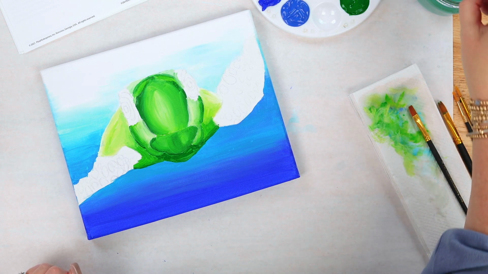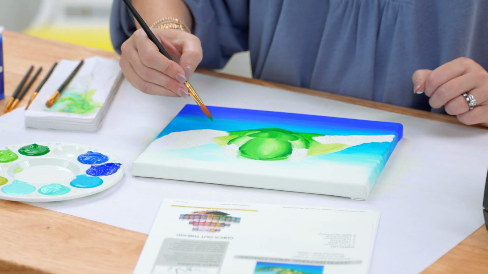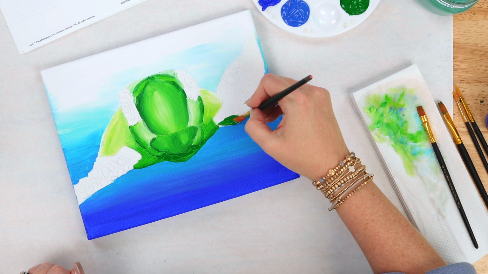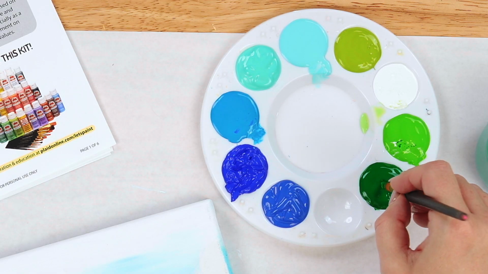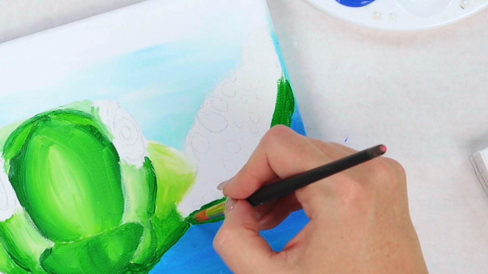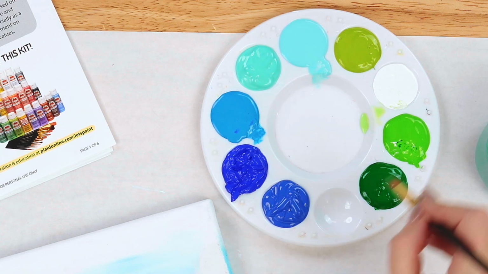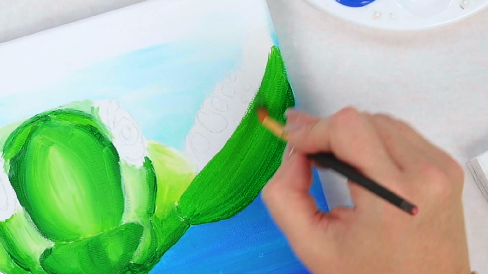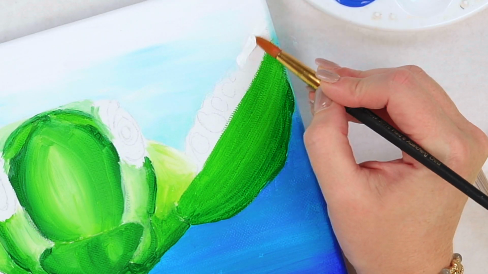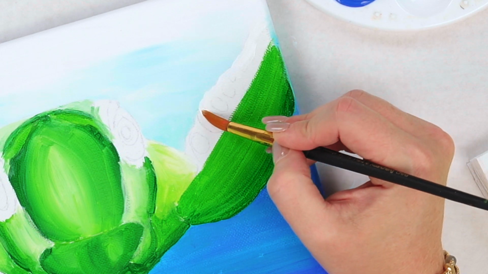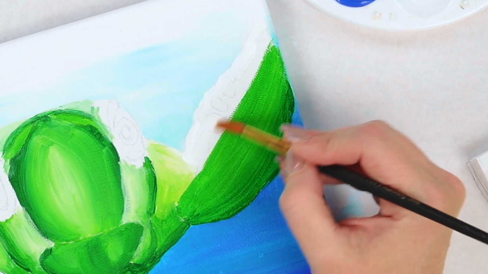Okay, now I'm ready to put a coat of paint on the flippers. I'm going to start with my darker green at the bottom. Transition to medium. And then I'm going to pull some of the white right on top of the flipper and blend that in.